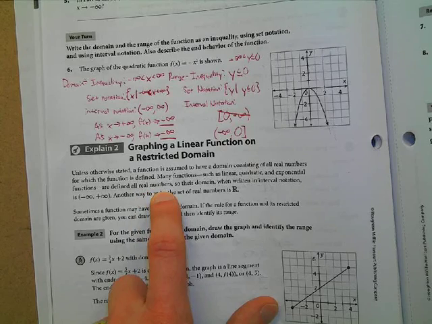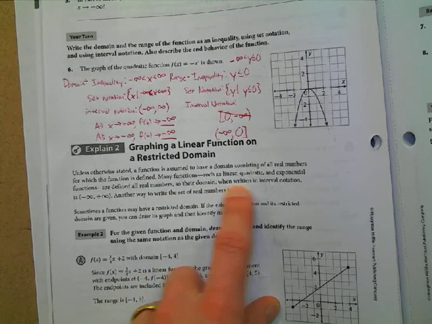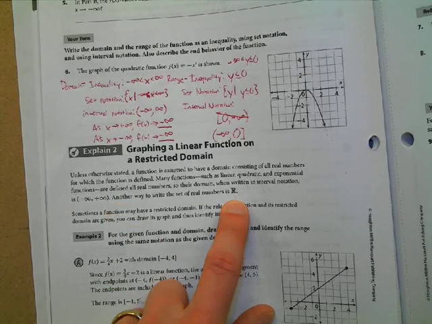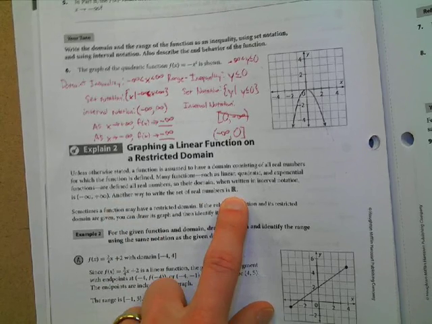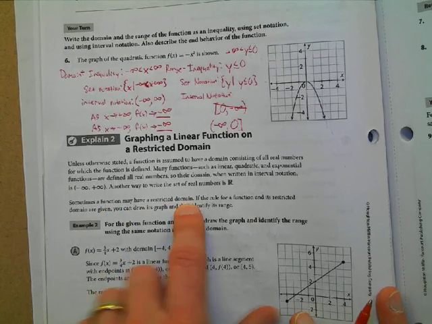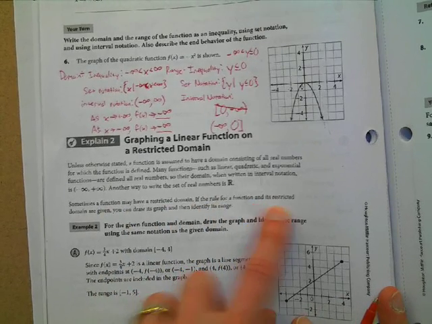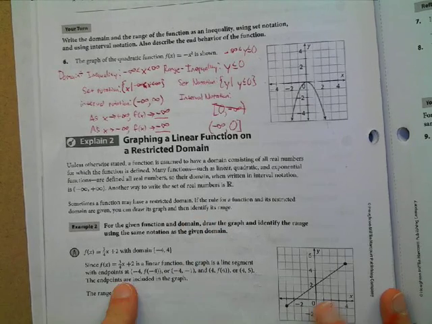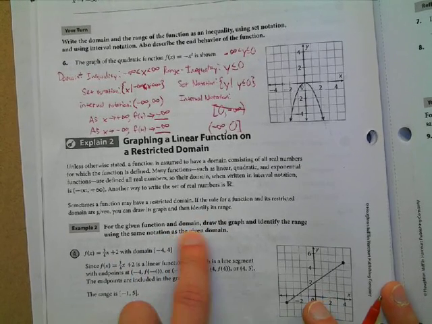Okay. Sometimes a function may have a restricted domain. If the rule for a function and its restricted domain are given, you can draw its graph and then identify its range. So for example here, for the given function and domain, draw the graph and identify the range using the same notation as the given domain. So if you look here, we've got a function, okay?